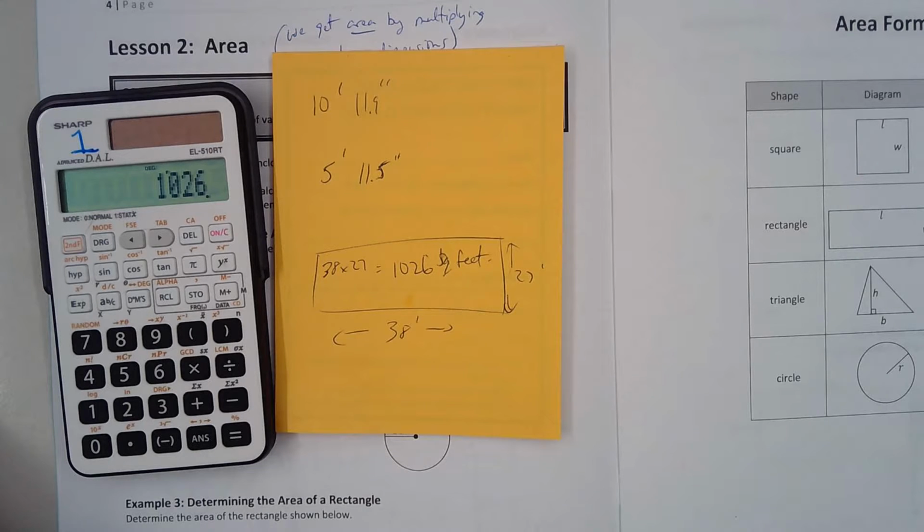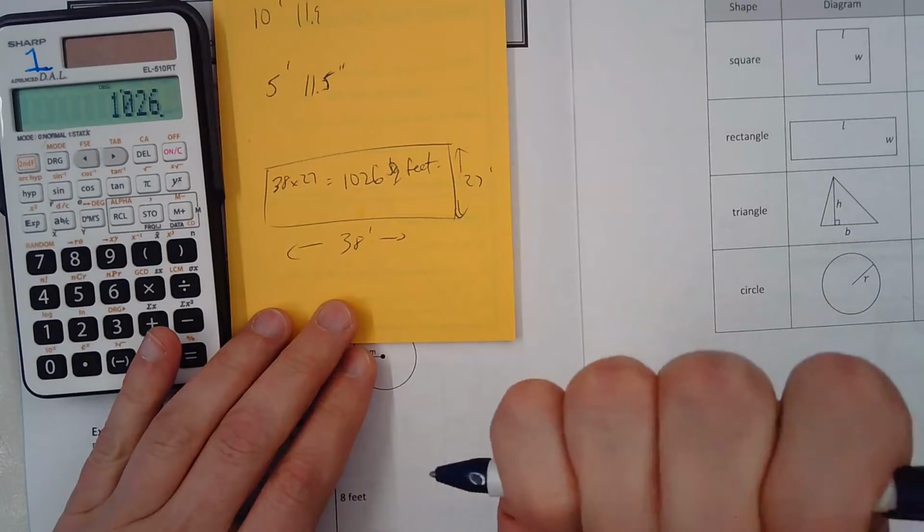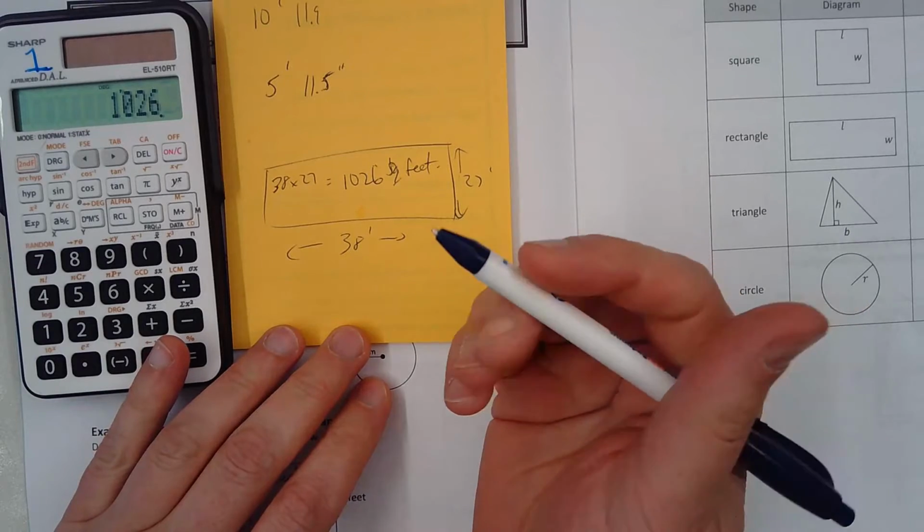But in this amount of space, remember we said a standard bedroom size is around 8 by 10? So you could live in here because of the size. You could turn this into a living space with really high ceilings.